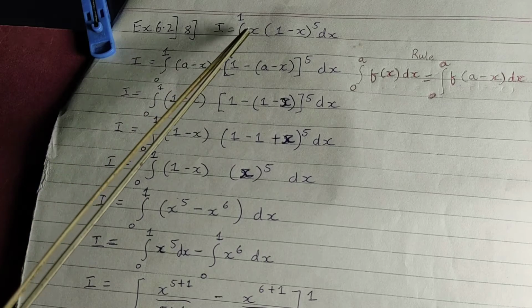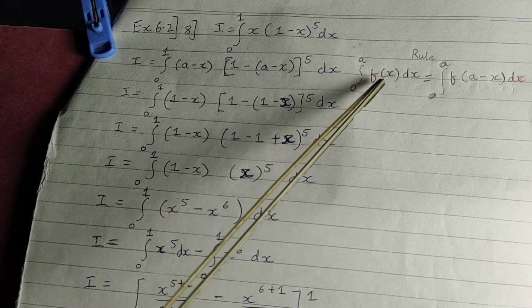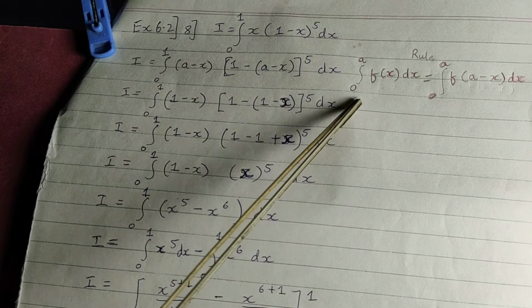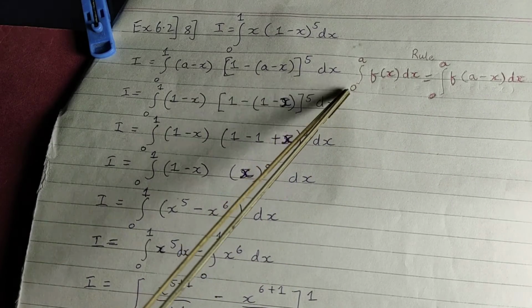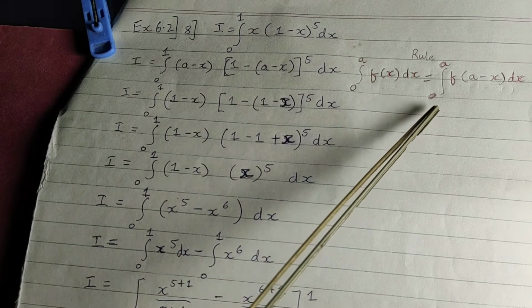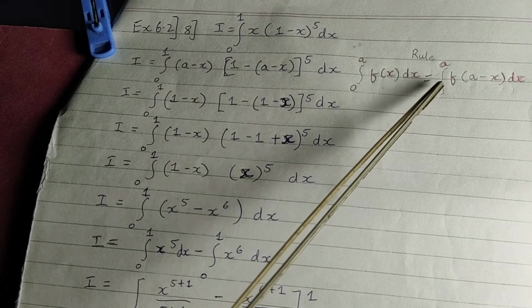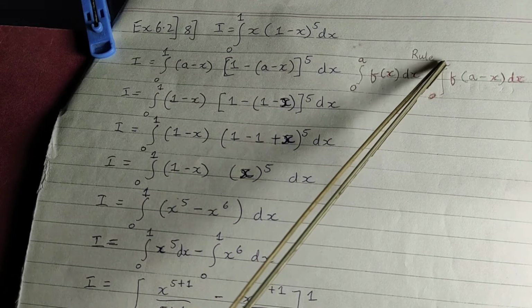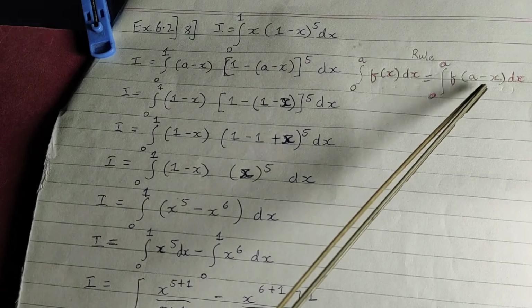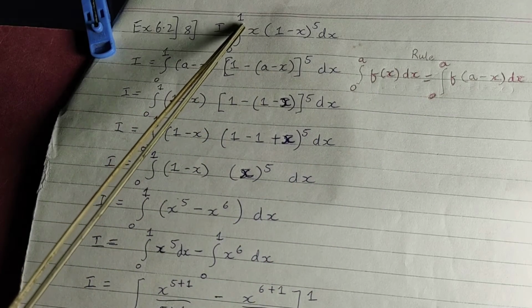And now what we will do, instead of x, according to this rule, we can change. Since we know this rule, the property of 0 to a, f of x dx, instead of x we will be putting a minus x. In place of a, here a is 1.